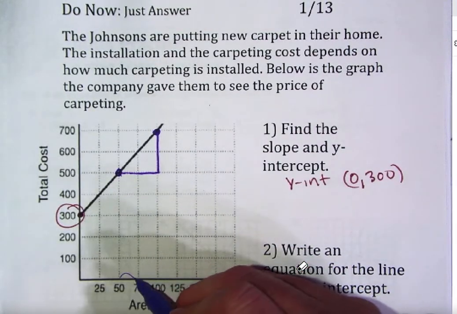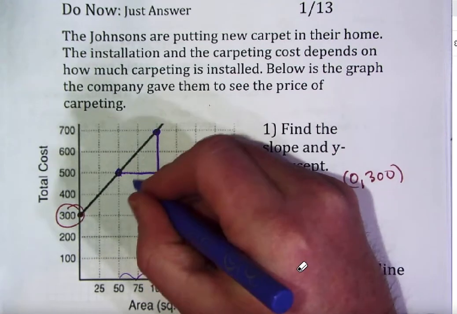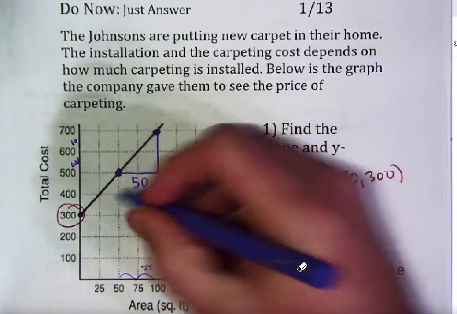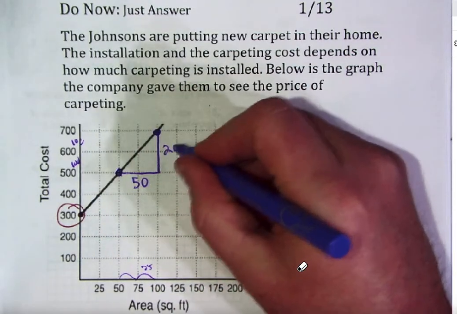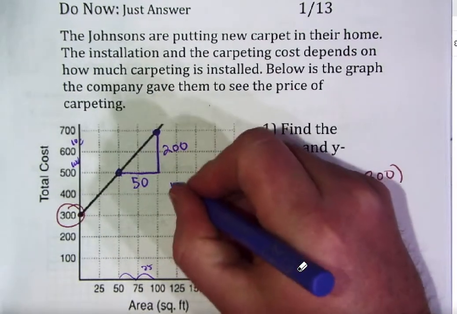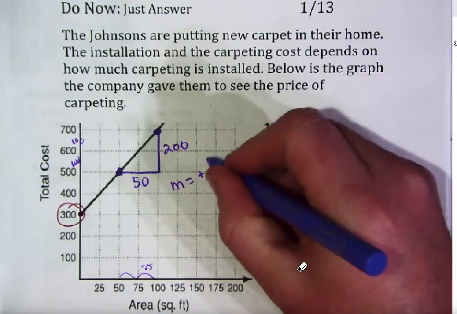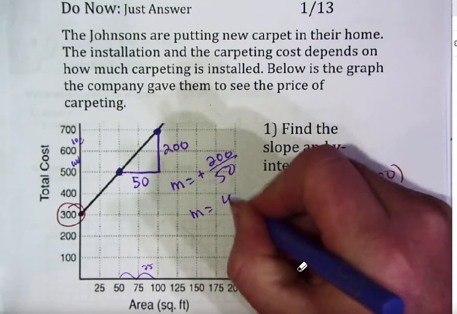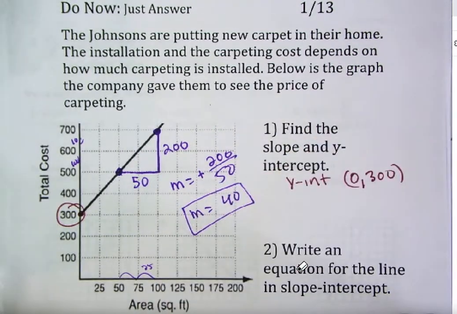Each move on the x-axis is 25, so that changed by 50. Each move on the y-axis is a change of 100, so it went 200. So my slope, a positive rise over run, is 4.